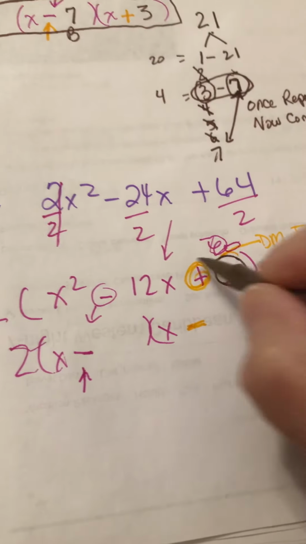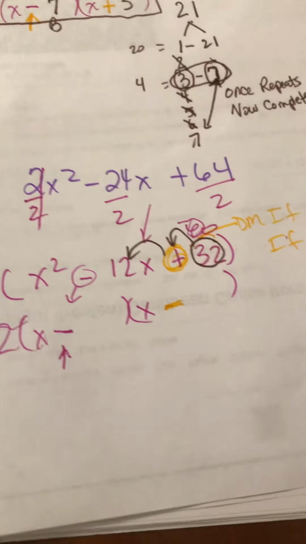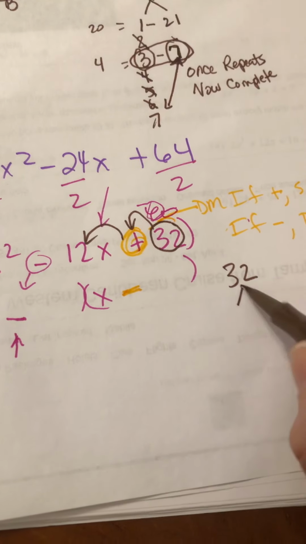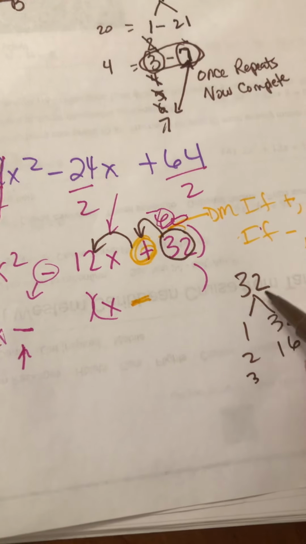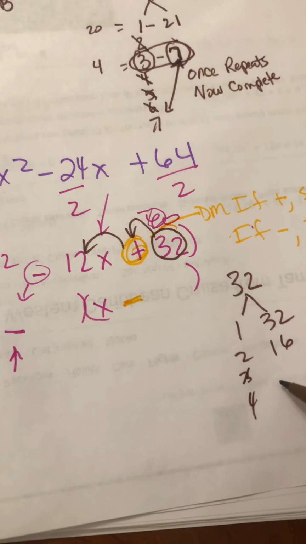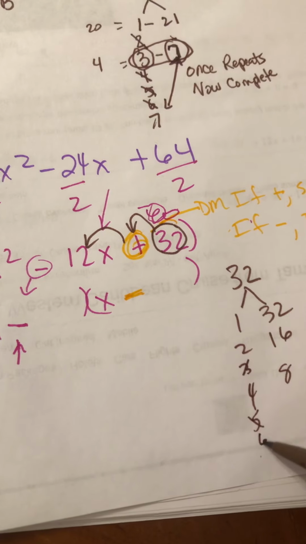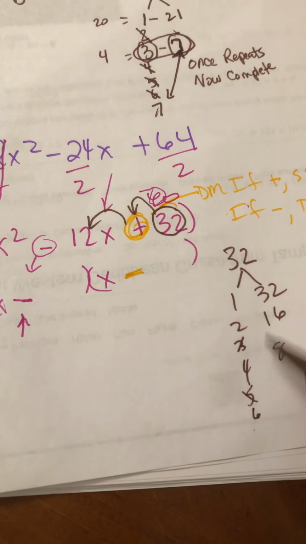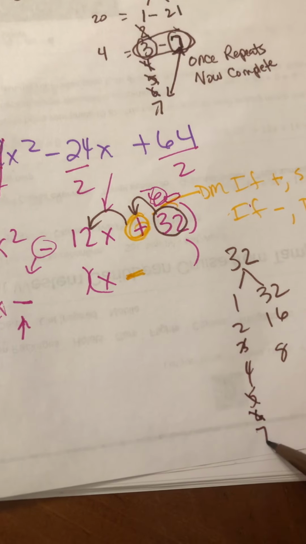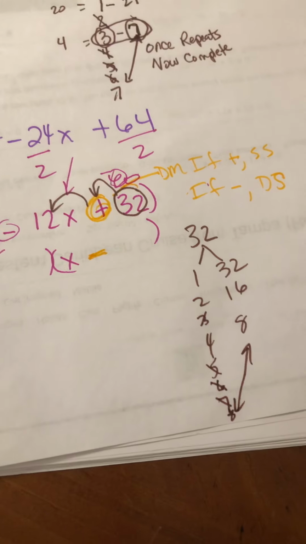So now we're looking for factors of 32 that add to equal 12. Come over here and factor the 32. 1 and 32, 2 and 16, 3 doesn't go in. 4 goes into 32 8 times. 5 doesn't go in. 6 no. 7 no. 8, up, once repeat. Now complete. Don't have to go any further.